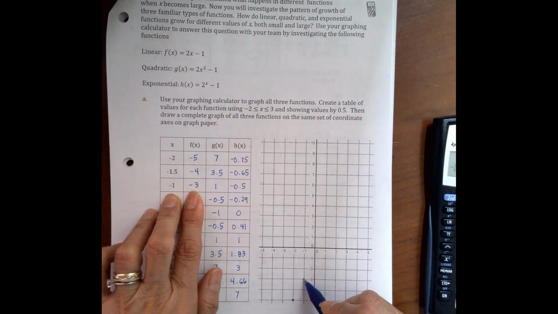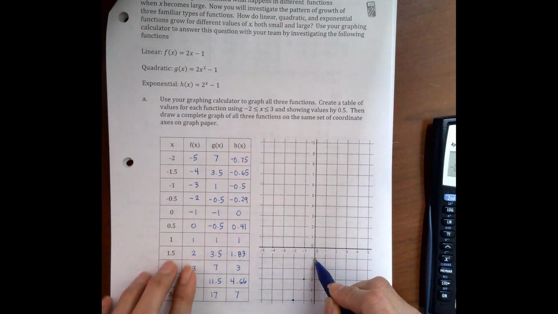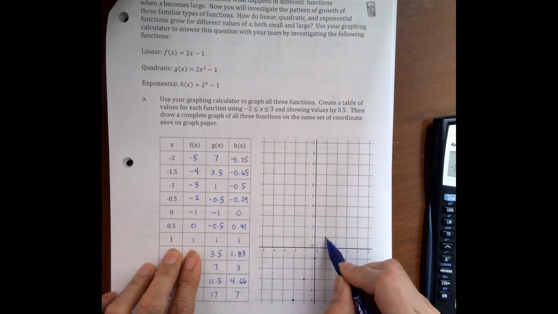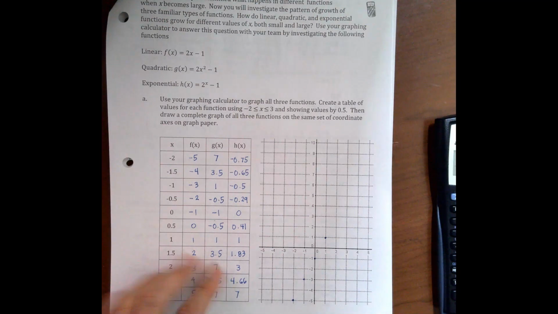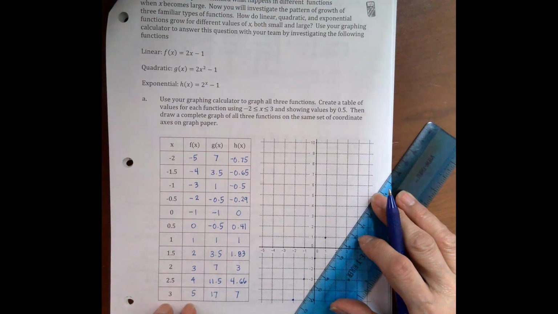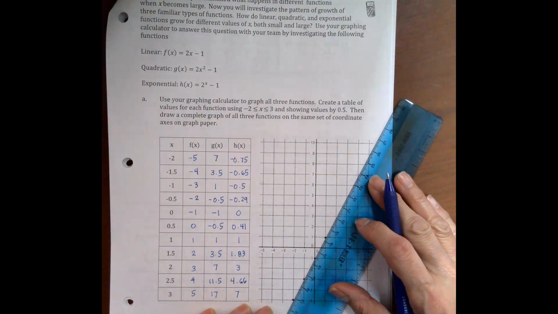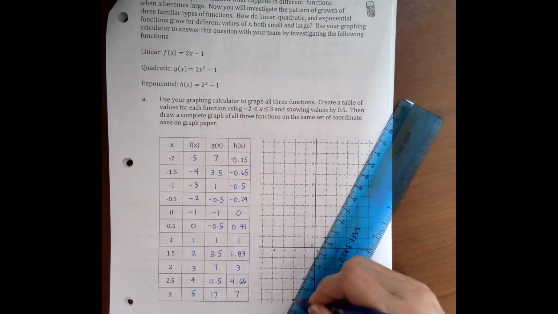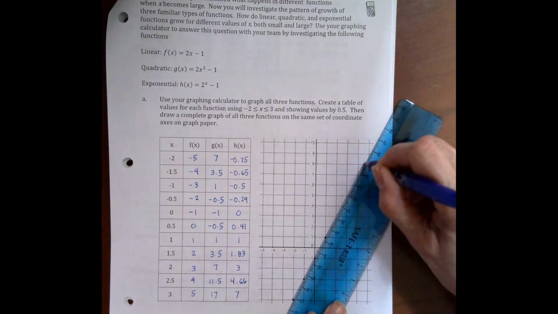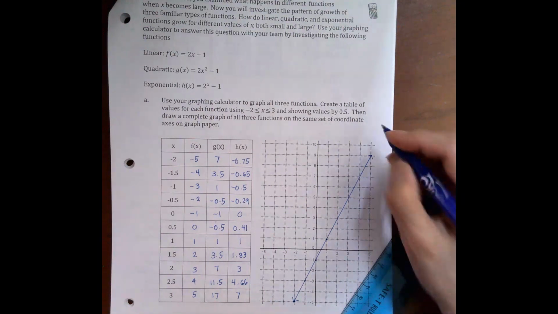So this, and then 0, -1, as you can see, 1, 1 here, and so on and so forth. If I connect all these points, 2, 3, and 3, 5, your line is straight going like this. Okay, so that's our f of x.